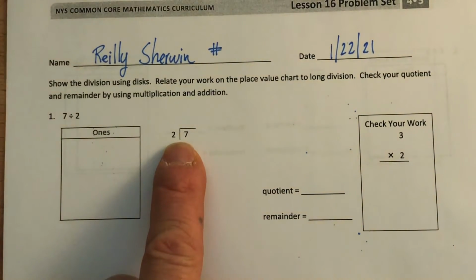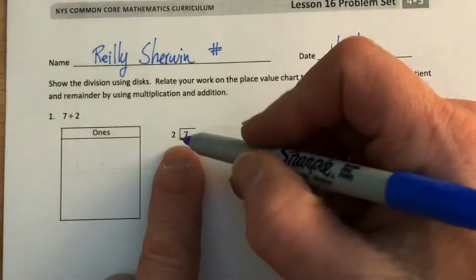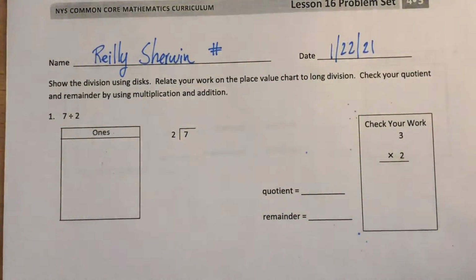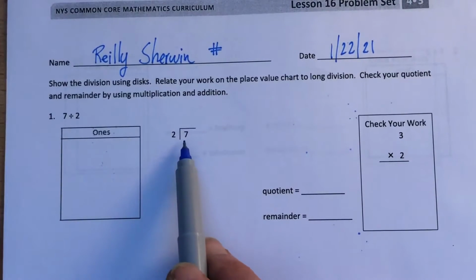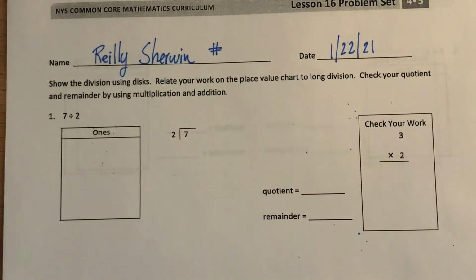We call this long division, and we call this little box here the house in division, okay? So you see 7 divided by 2. And when we do division this way, it's 7 divided by 2, so 7's inside the house and 2's on the outside. I'm going to teach you a few ways to attack this problem. Well, the one way that we're going to do it, okay?